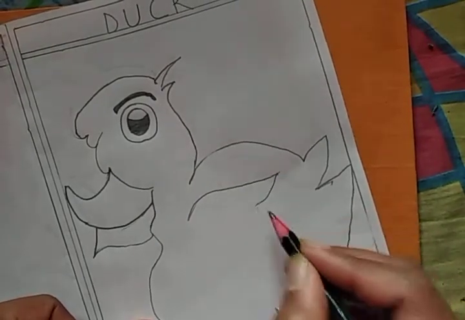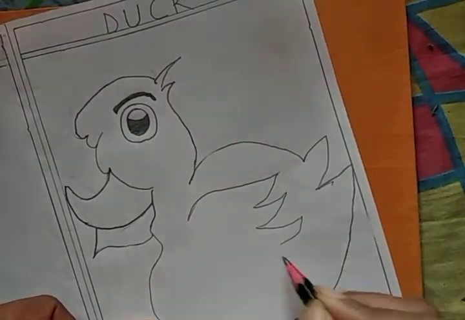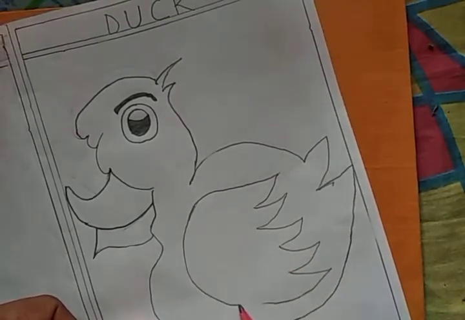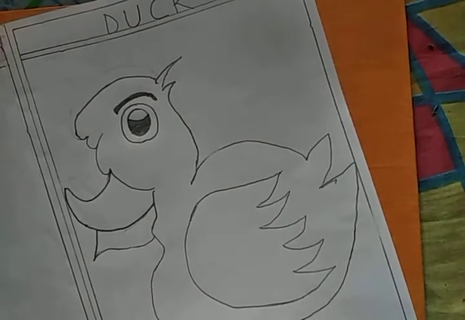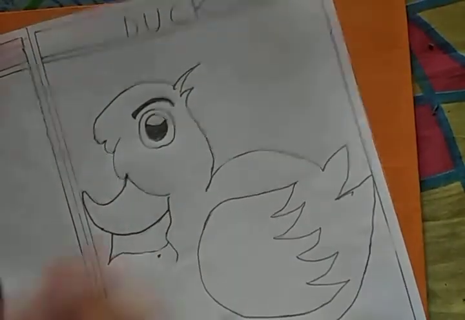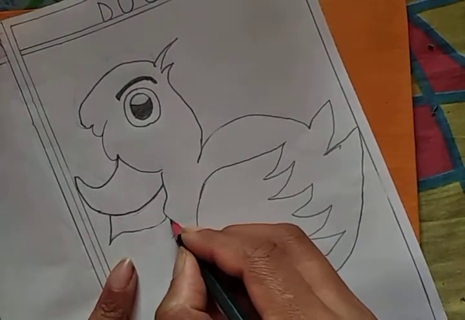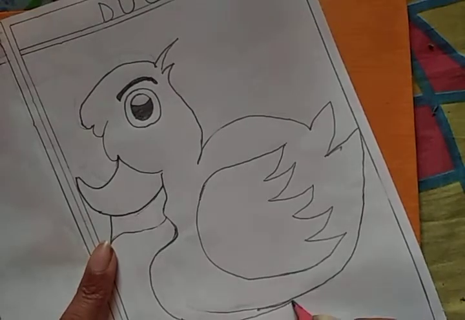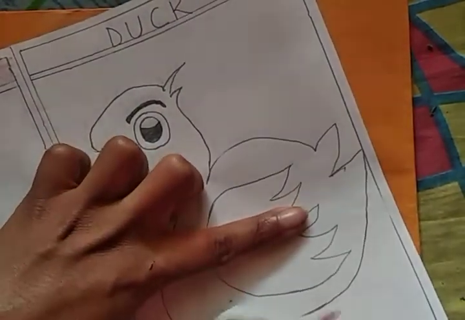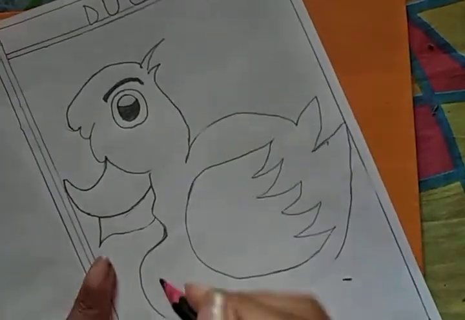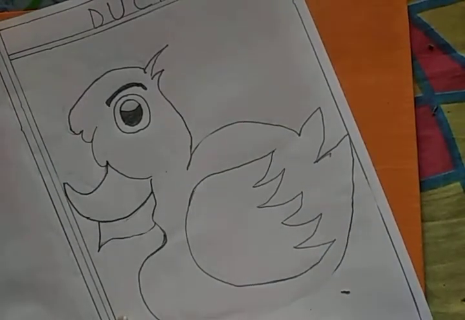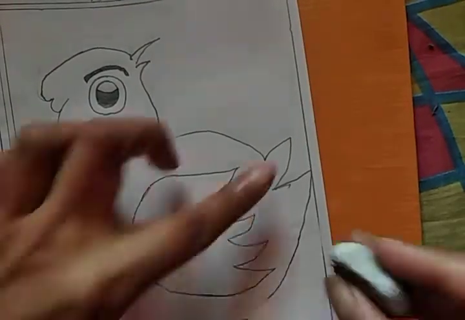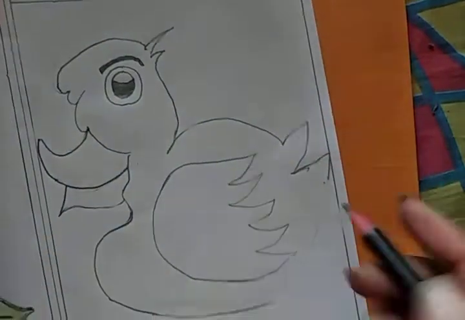Again, once the image is drawn, see here, children. Slowly you will be able to draw by seeing the video.